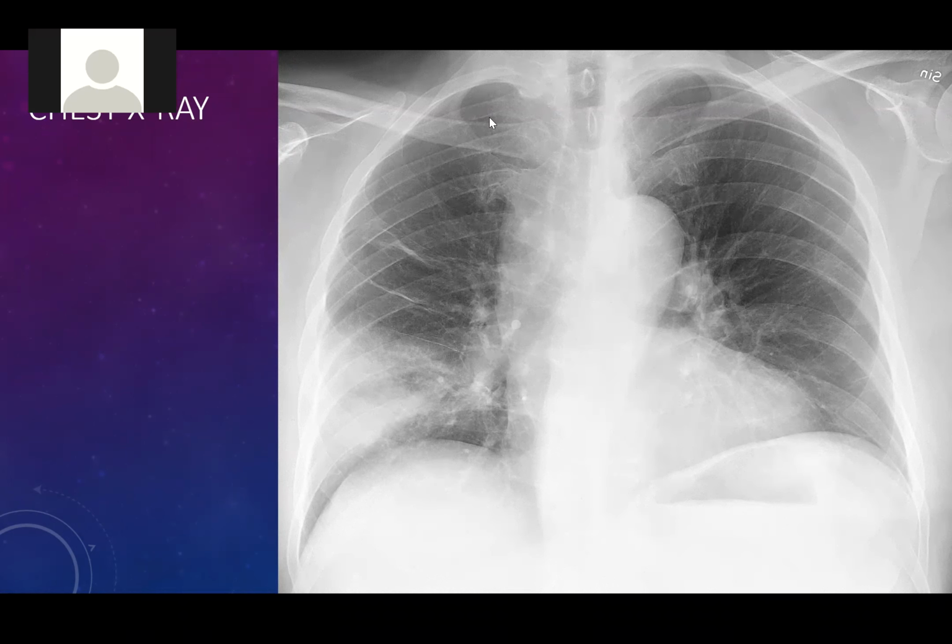Now I'll start from the outside. The rotation is good, right? The rotation is good. The lung apexes are visible. Okay. Now the technical part is over. It is that easy. 10 seconds.